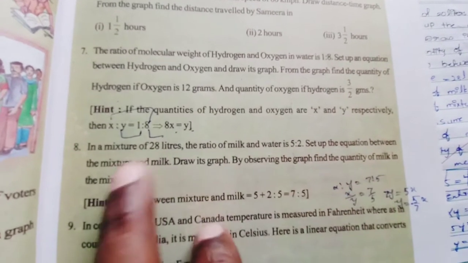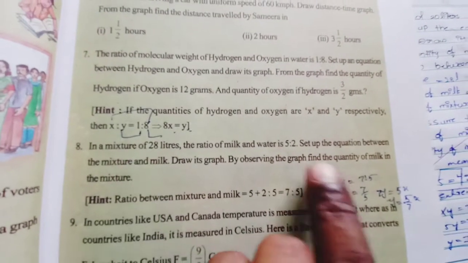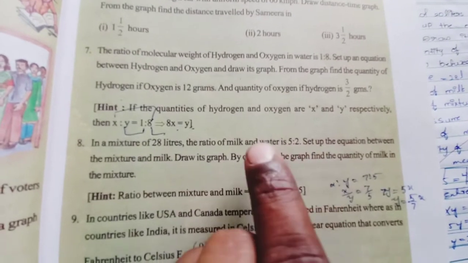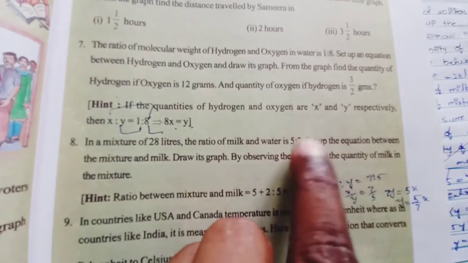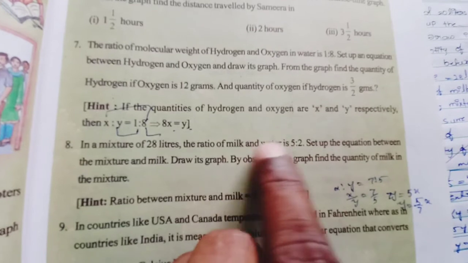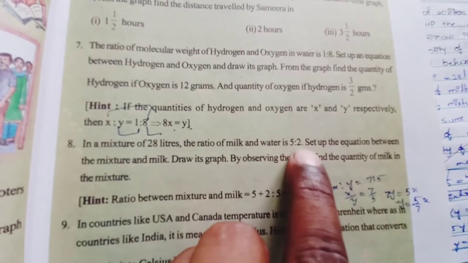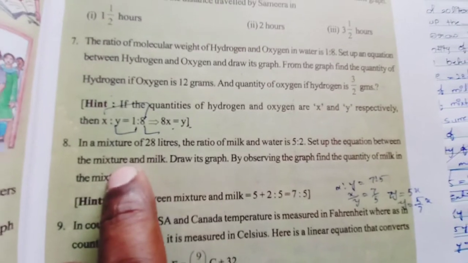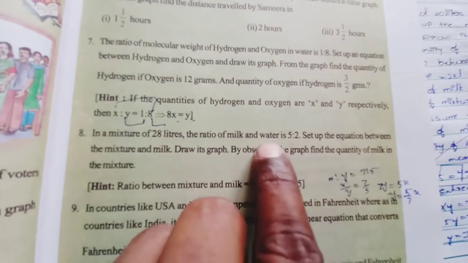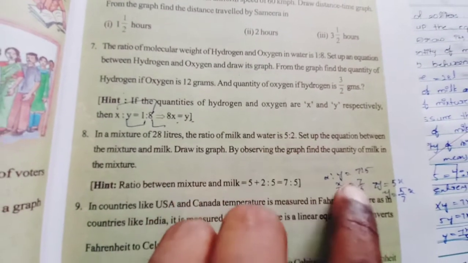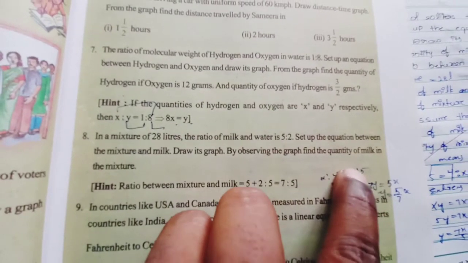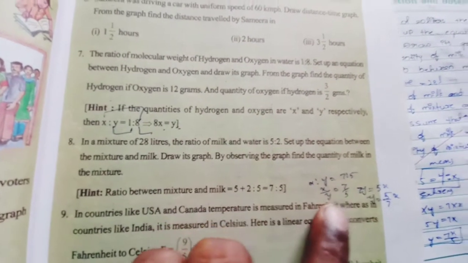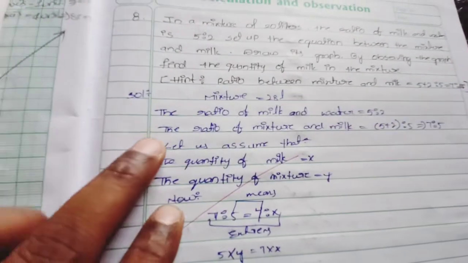7 is what? Mixture. Mixture in the sense, this 5 and 2. Milk and water, when you add both, it becomes the mixture. So milk is 5, water is 2, 5 plus 2 is 7. 7 is nothing but the mixture. And milk is how much quantity in this? 5. So 7:5. Here you can see the same thing. The question will follow like this.